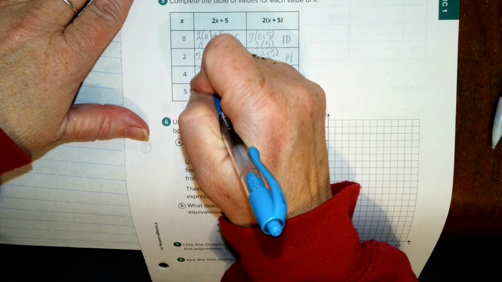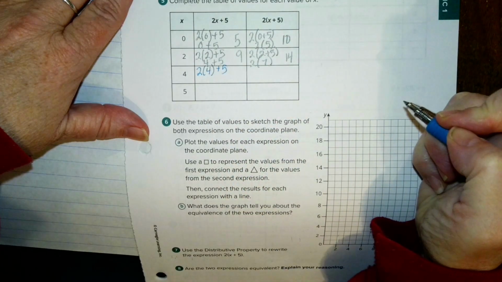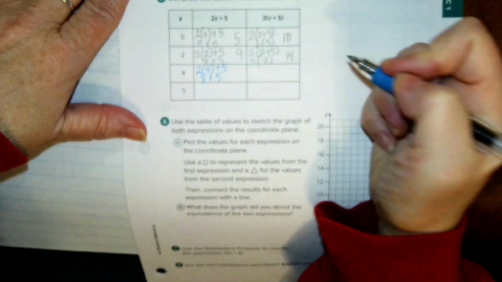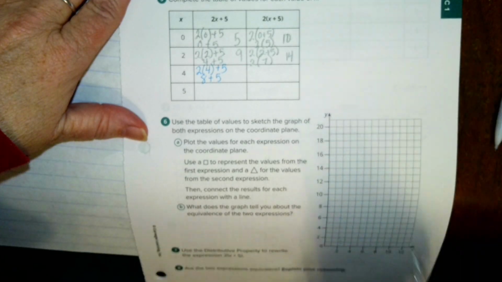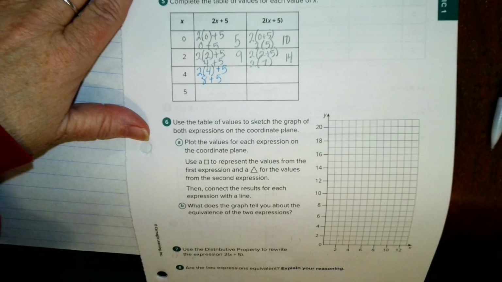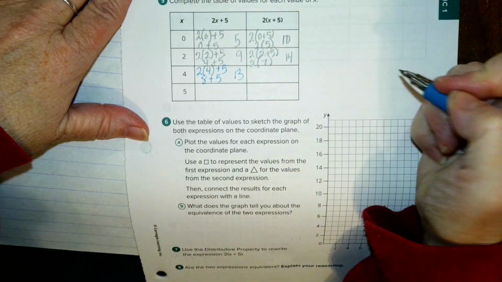Okay, so then substituting in 4. So 2 times 4 plus 5. 2 times 4 is 8. So we have 8 plus 5. There we go. 8 plus 5 is 13.